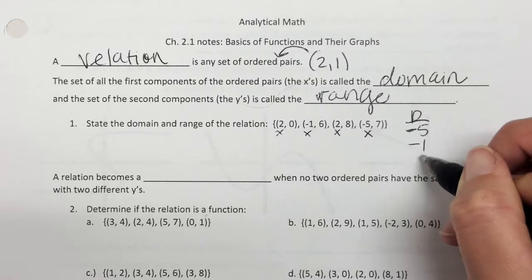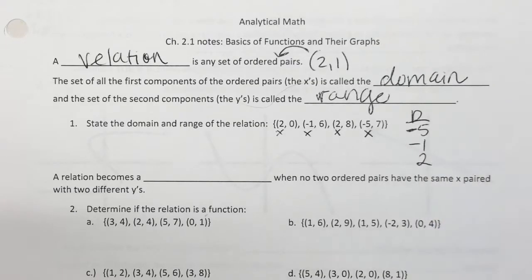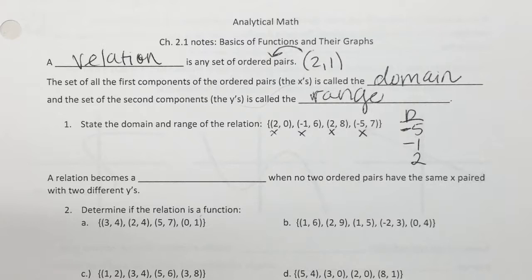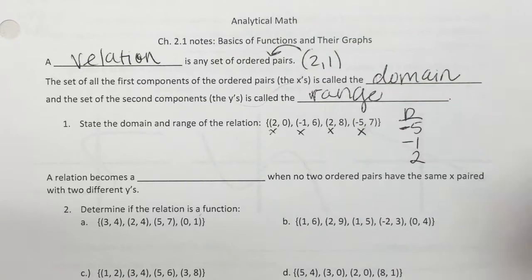-5. What was the next one? 2. Good. And if it's listed twice, like 2 is listed twice, you don't have to write it twice. That's it. That's the domain. So for the range, it's just the y values in order.